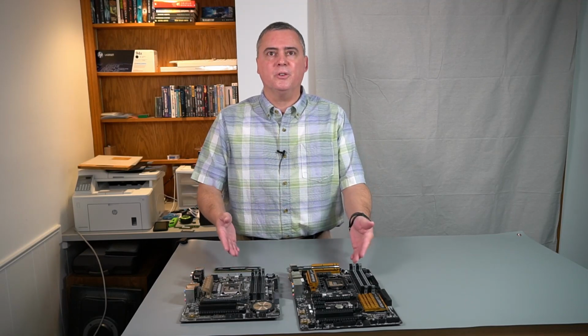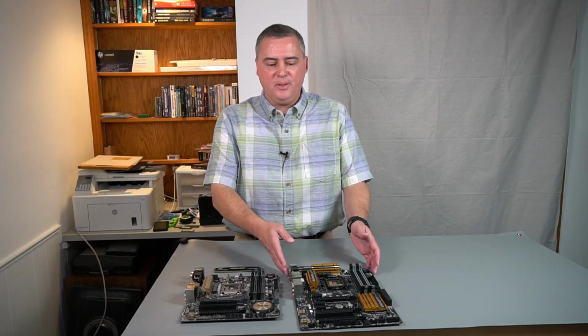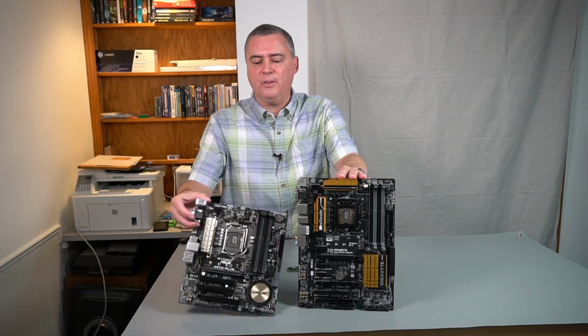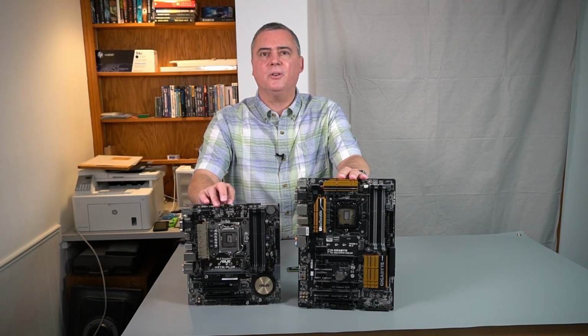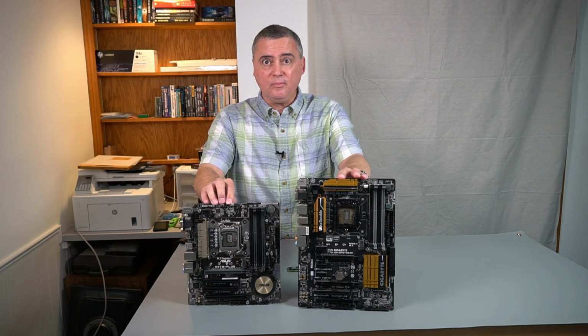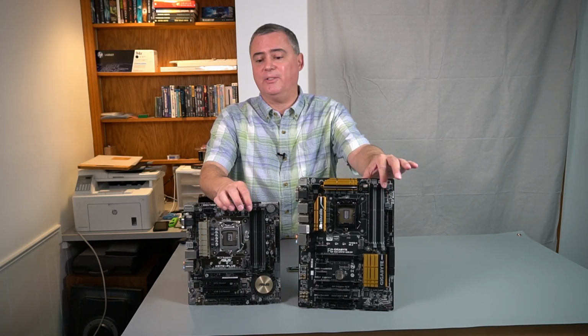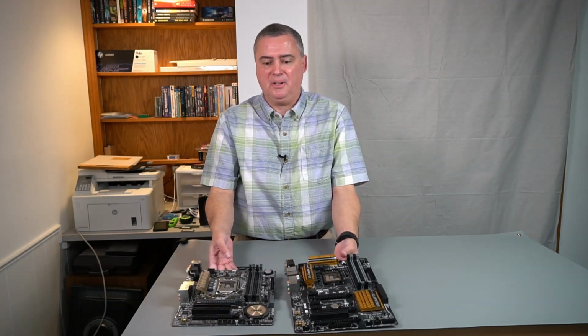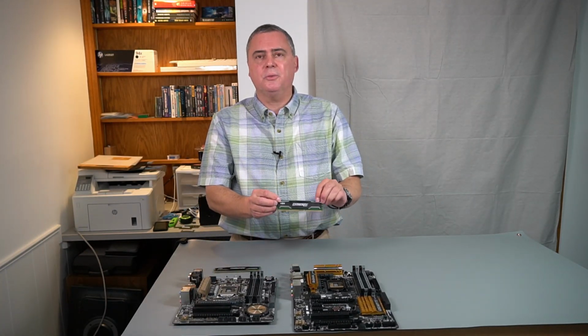First of all, I have two motherboards in front of me. I have this Gigabyte motherboard. It's an ATX motherboard, and I have this Asus Micro ATX motherboard. They both have 4 RAM slots. So which slot do you use? Interesting. Also, which RAM do you use?